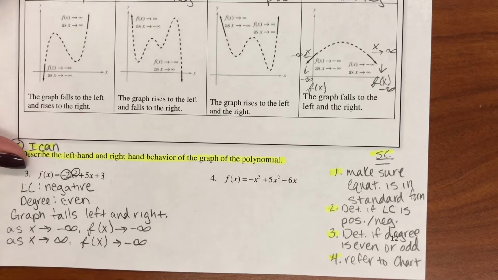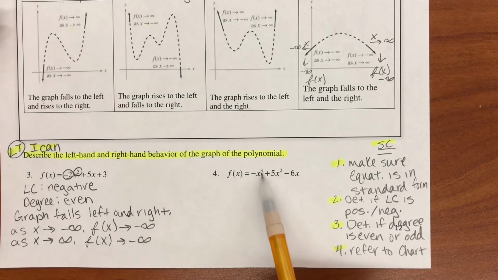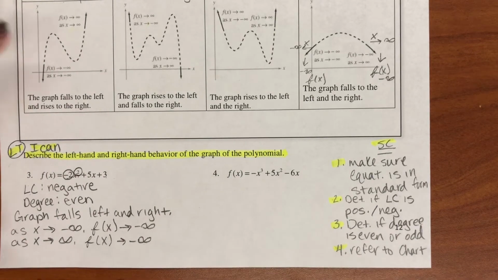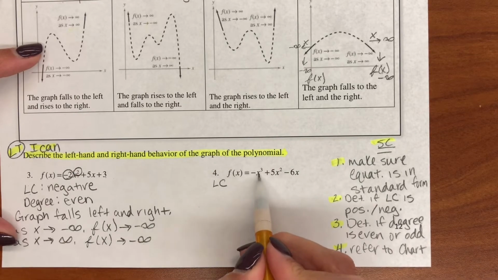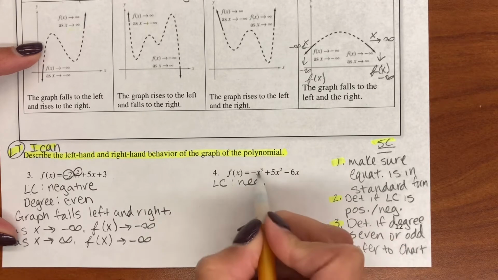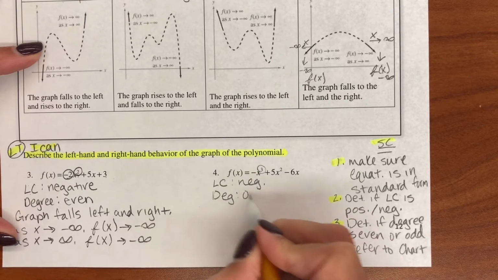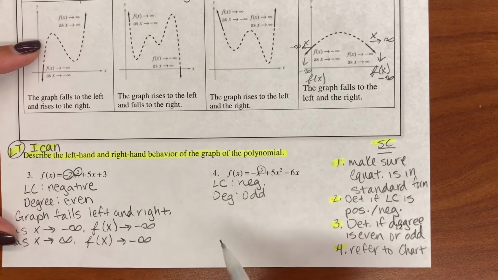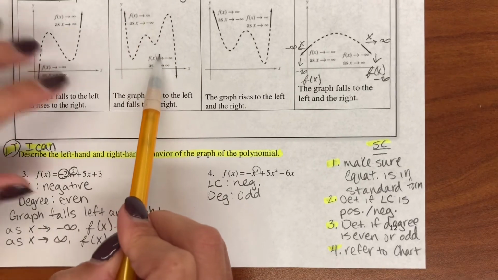All right, you try number 4 on your own. All right, let's see how you did. So you have to make sure it's in standard form. 3, 2, 1, we're good. And then I'm going to find my leading coefficient. It's -1, so my leading coefficient is negative. And then my degree is 3, which is odd. So I'm looking for a negative odd, so it's this one right here.